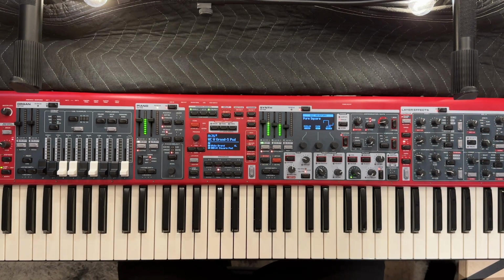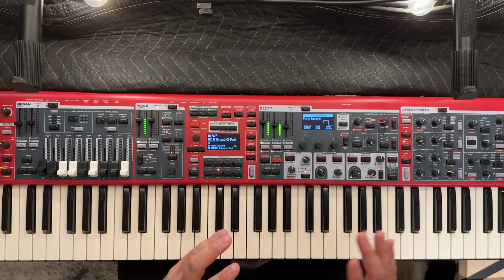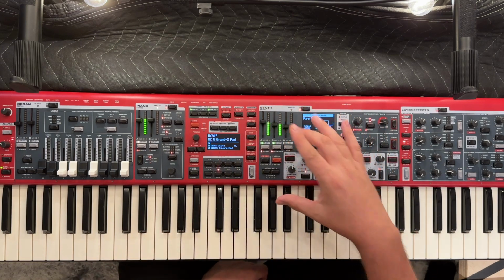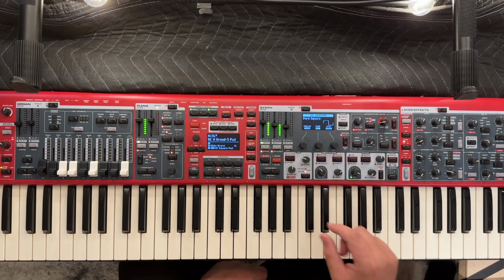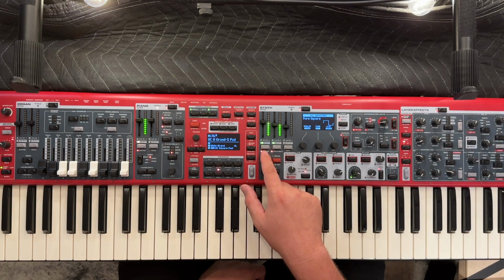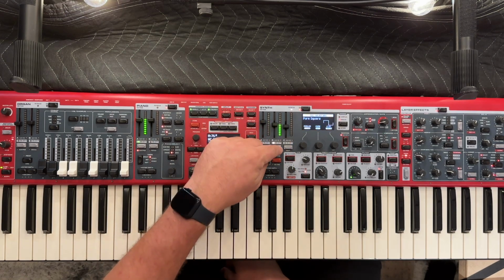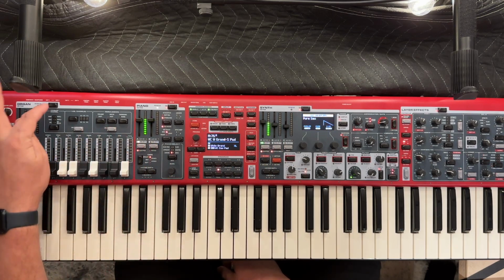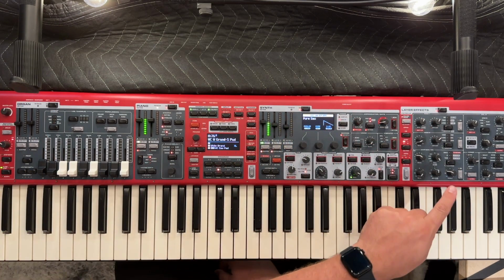Now, the big difference between the Nord Stage 3 and the Nord Stage 4 is they've added the ability to bundle sections together. So what that means is you're able to create a preset inside the synth section that includes the effects section. And you can do that for three different layers here. Each one of these gray buttons indicates a layer. So you have three synthesizers here that I can tap through, two different pianos, and then an organ. And again, all of those have dedicated effects that you can turn on and off.